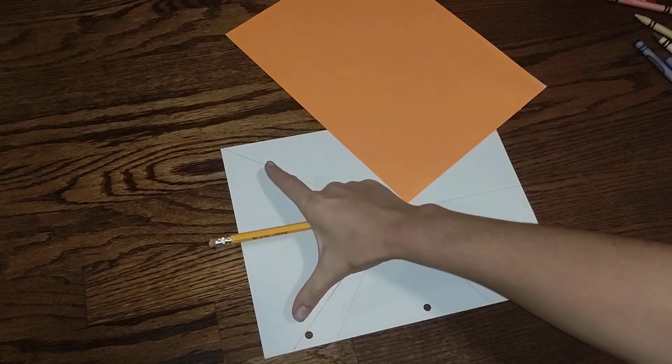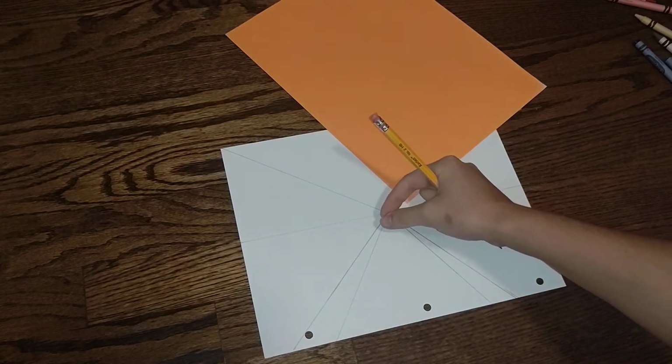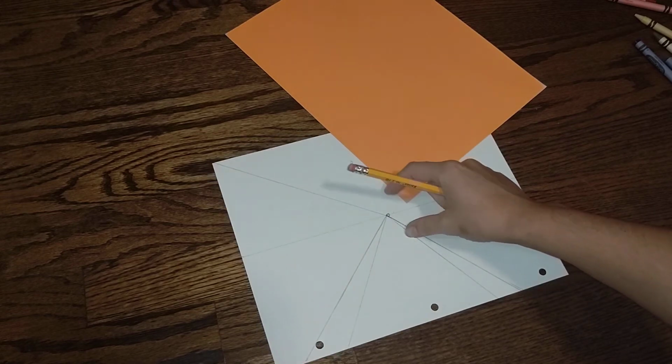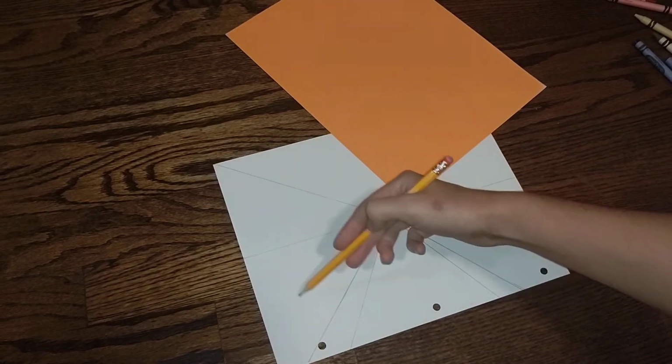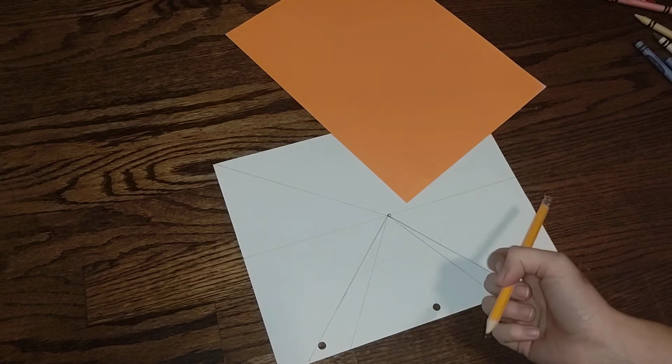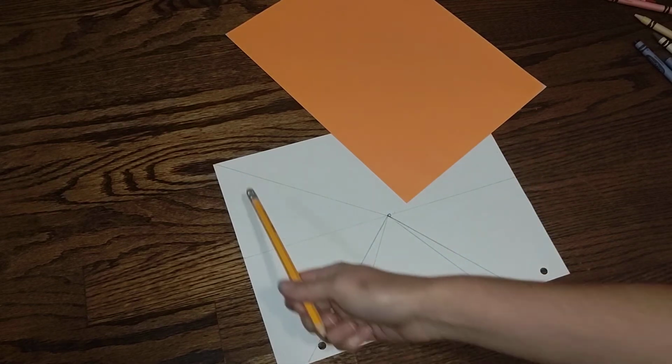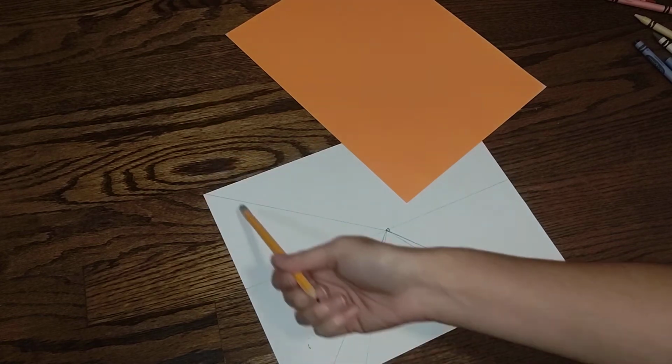And then these lines here tell us how tall our trees need to be. We're going to start with the first tree that would be closest to us, and that's going to be the tallest tree over here on the left.